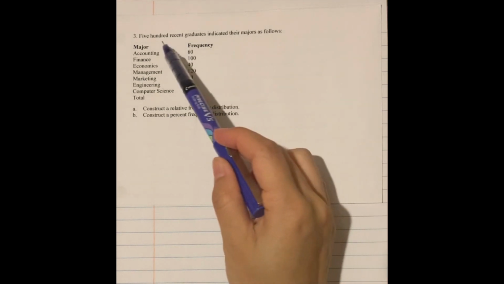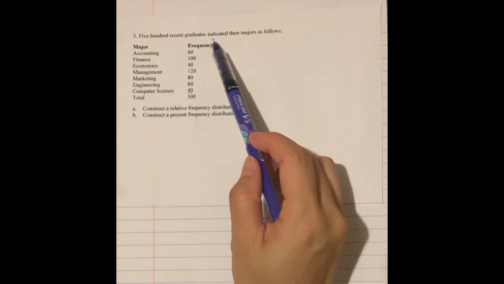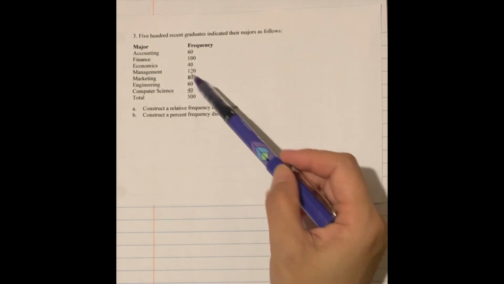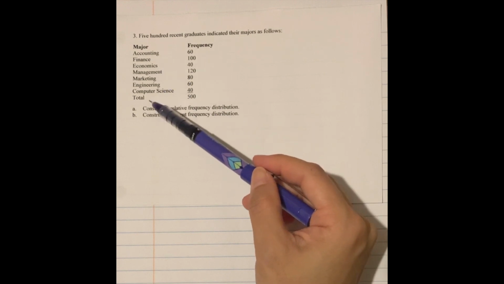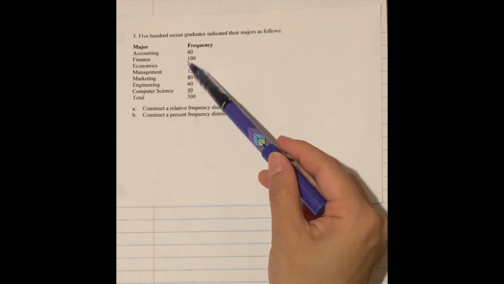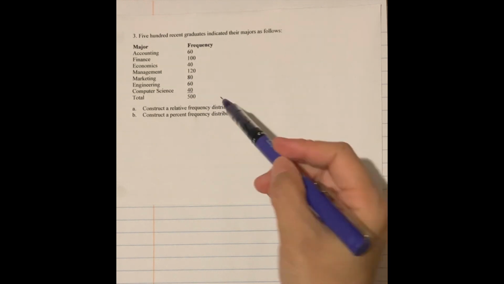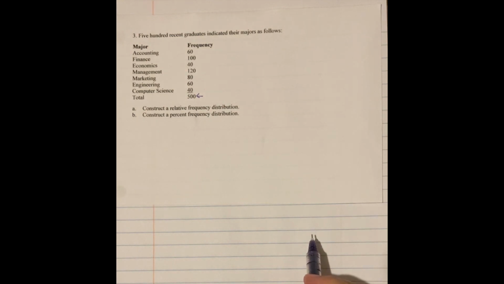Now let's look at the last practice question of chapter 2. From this question, it asks you, there are 500 recent graduates who indicate their majors as follows. So we have different majors here, from accounting to finance to computer science. And then we have the frequencies of these graduates. In total, we can notice there are 500 students.